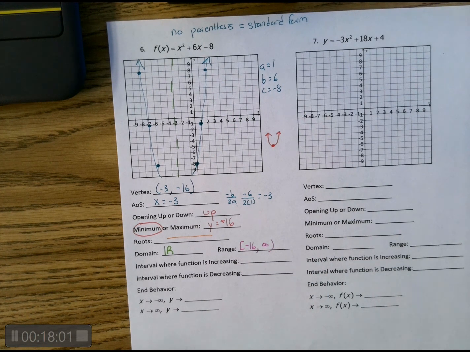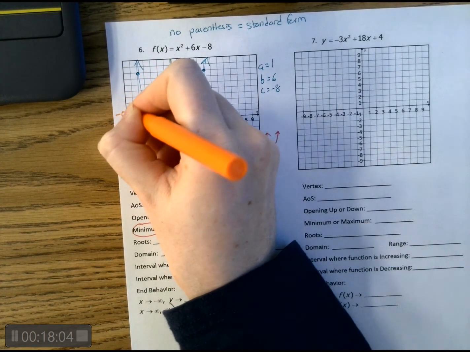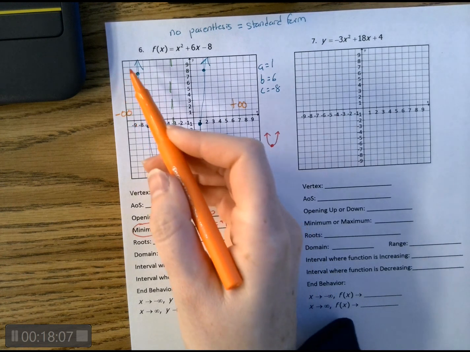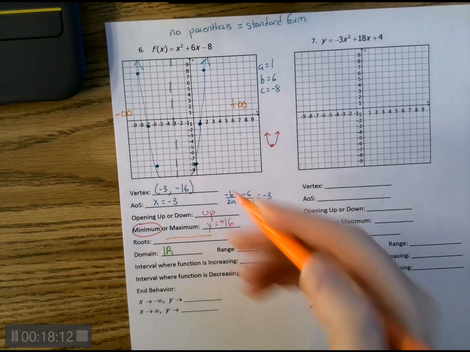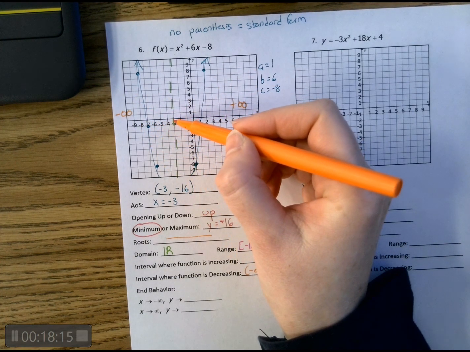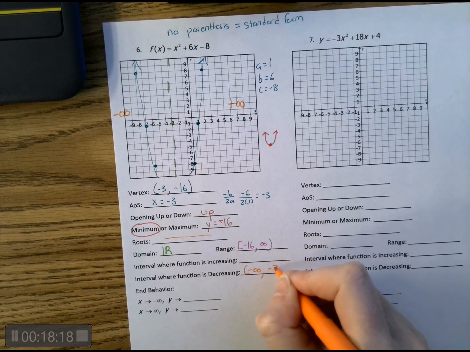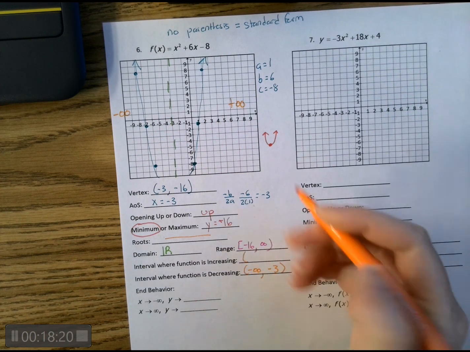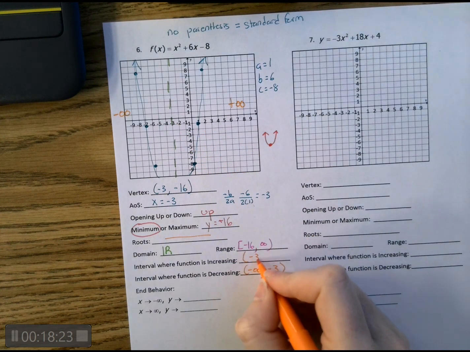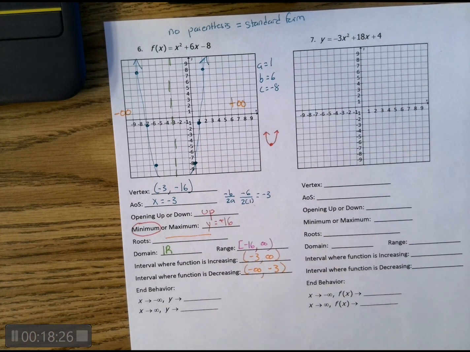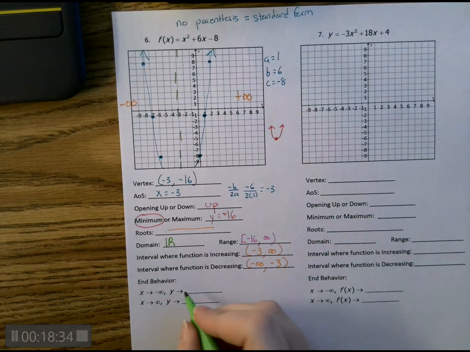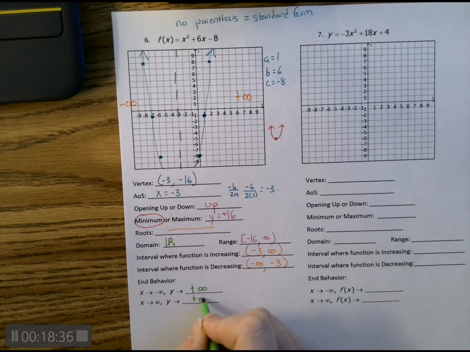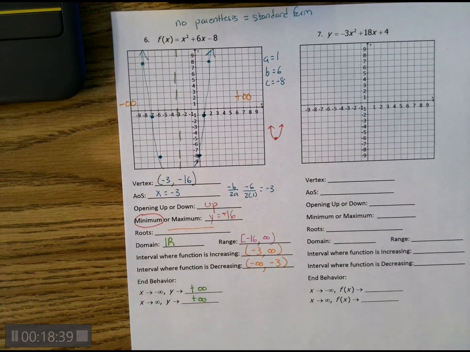Increasing and decreasing. Well, remember, left is negative, right is positive. So we start decreasing at negative infinity, and we continue to decrease until we hit the right side, which is -1. Or sorry, -3. And then we start increasing at -3 and continue on to positive infinity. And then finally, our end behavior, check where your arrows are. They're pointed up. So both of these are going to be positive infinity.